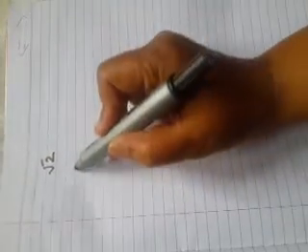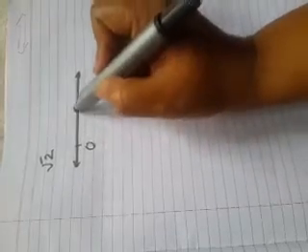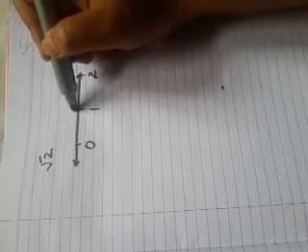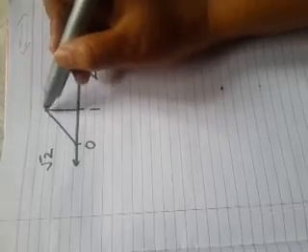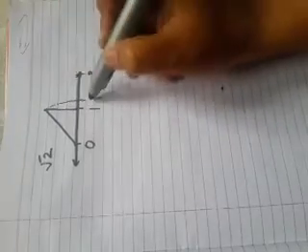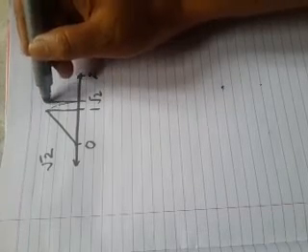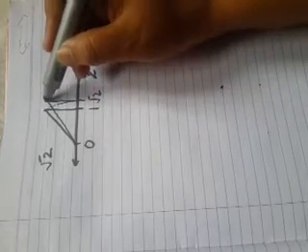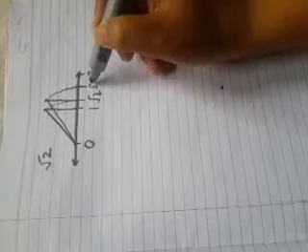So to represent root 2, what you are doing? You are drawing a number line. You are taking 0. This is 1 unit. Again 2 units. At 1 you are taking a perpendicular of 1 unit, joining this, forming an arc. And this is equal to root 2. Again you will be taking a perpendicular of 1 unit, joining this, and now again you will be drawing an arc, and this will be root 3.